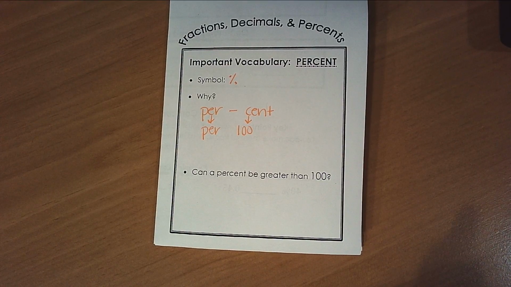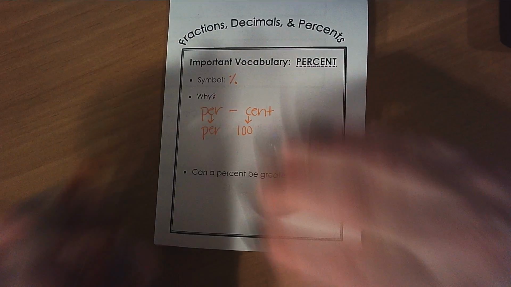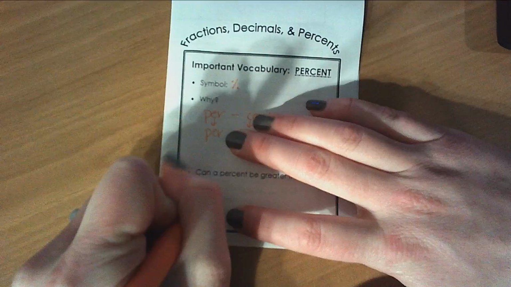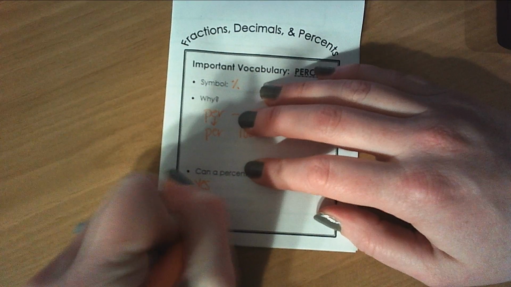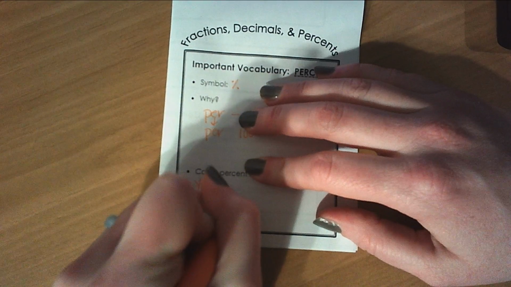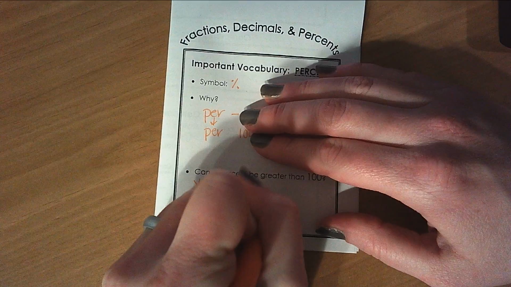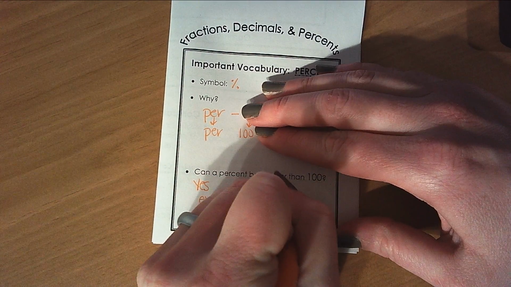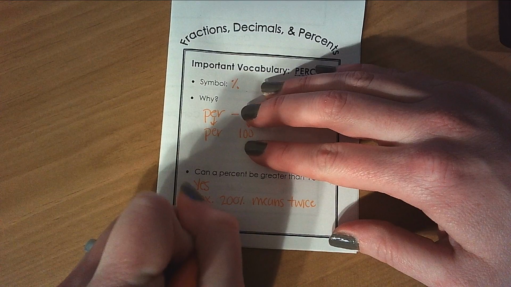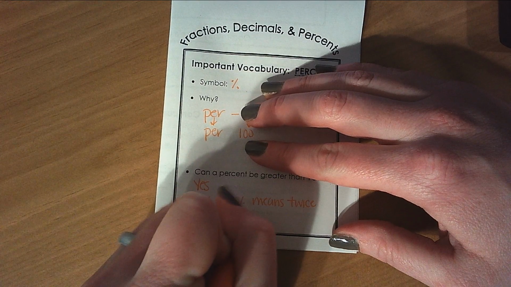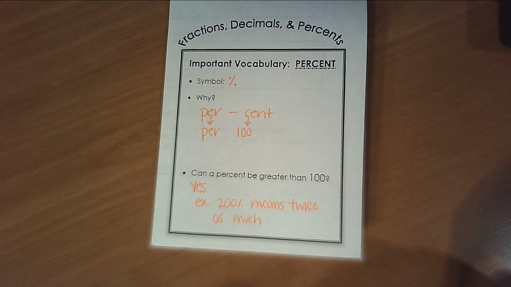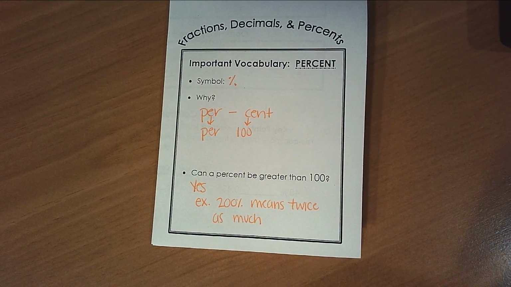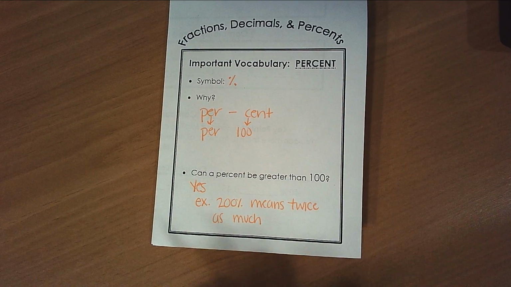And can a percent be greater than 100? It can. Yes. For example, 200% means twice as much. Because 100% would be a whole, 200% would be two wholes, or twice as much.